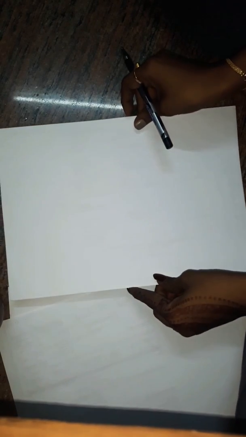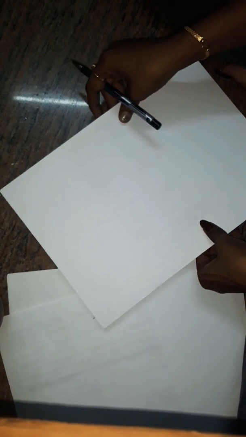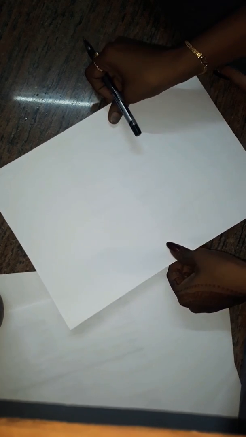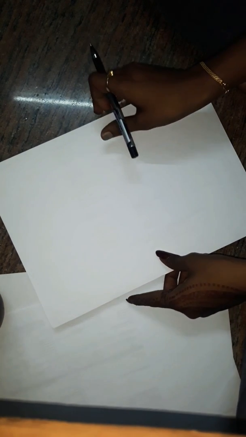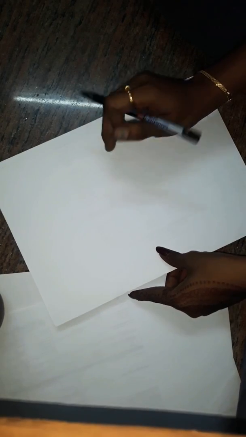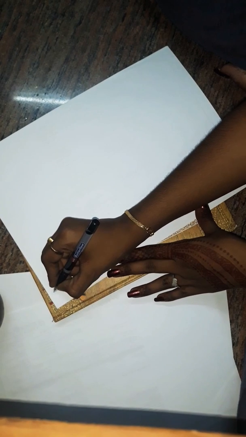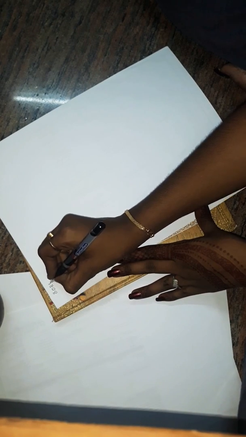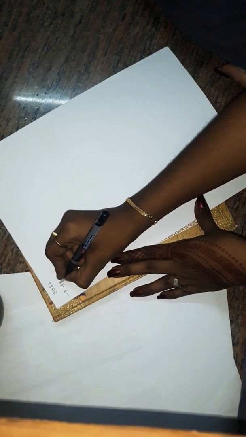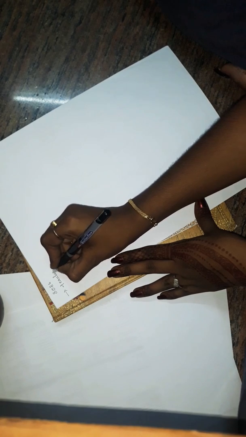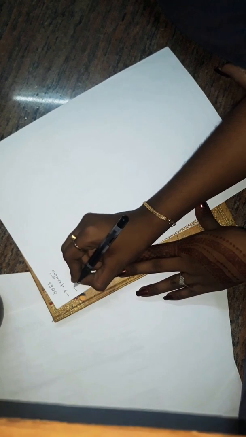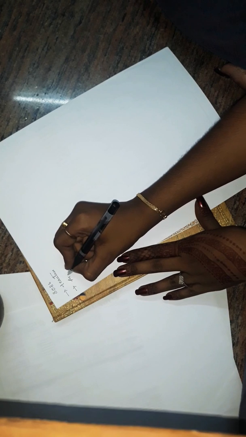Okay, now let's move on to the 8086 microprocessor. Today I'm going to teach about the 8086 starting with the basics. Let us see what all I'm going to teach today. First, the features of the 8086, then the architecture.